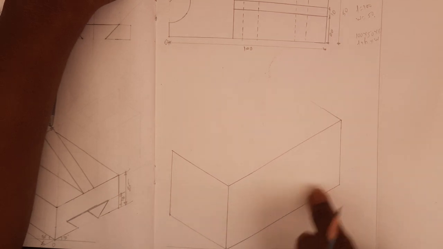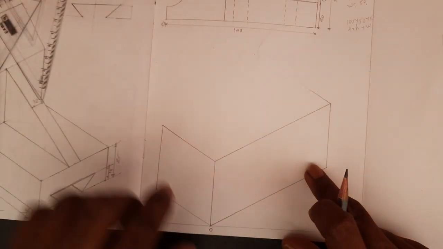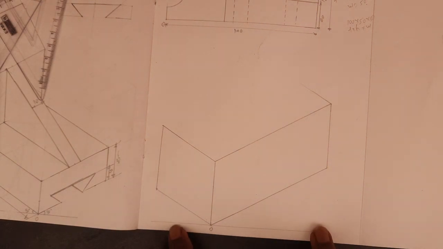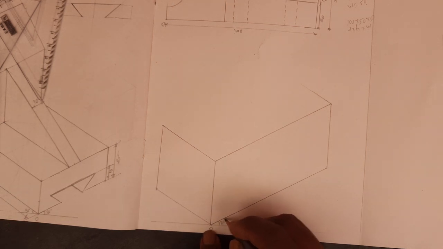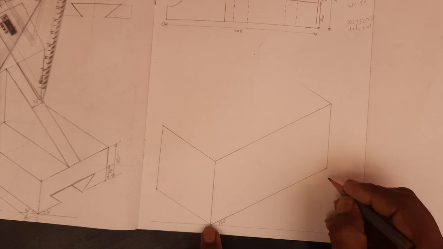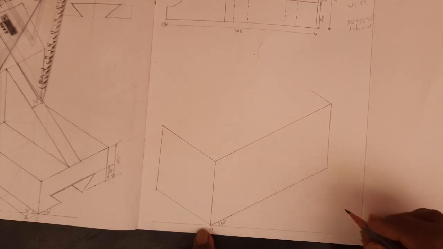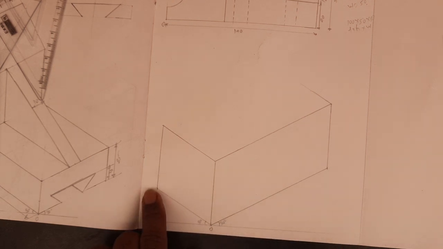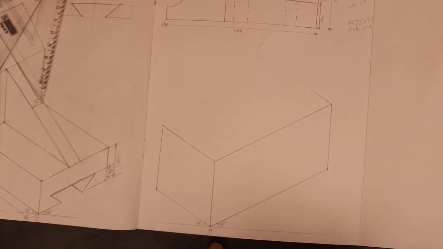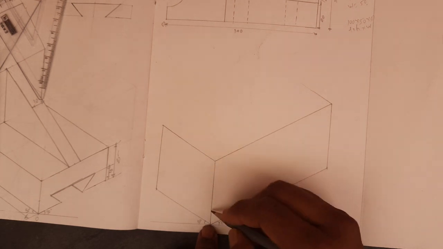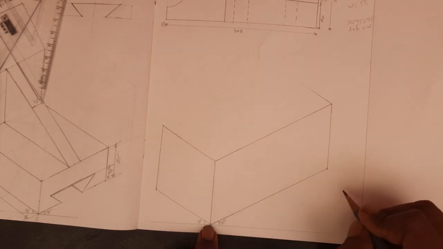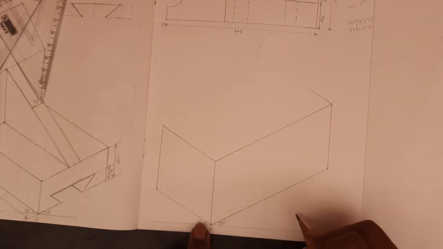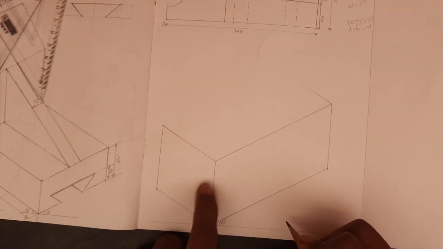Okay, so the length is 100. So here draw the horizontal line of whatever length you want, then mark a point O. Now at an angle 30 degree draw a line of a length 100 because we have the length 100. Then here at an angle 30 degree draw a line of a width 50. Then from this point O draw the vertical line of a height 50. So it is, sorry, length, width and height.